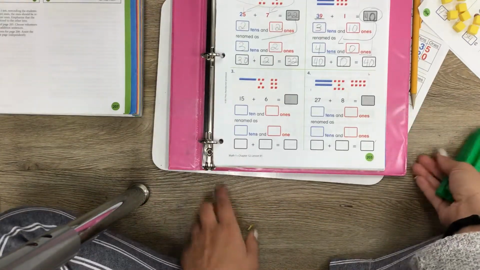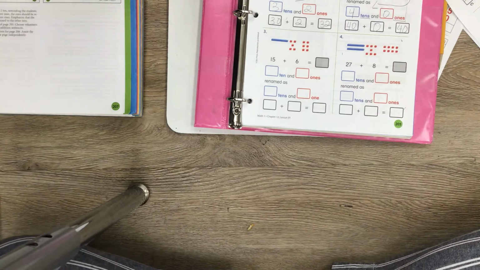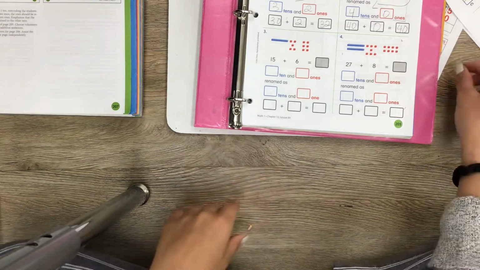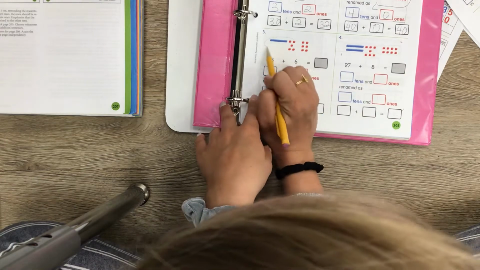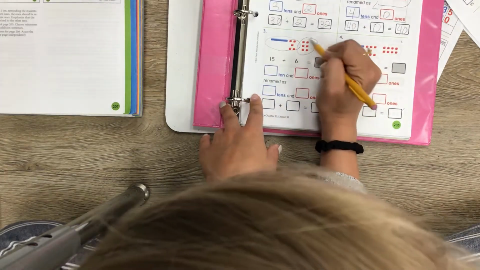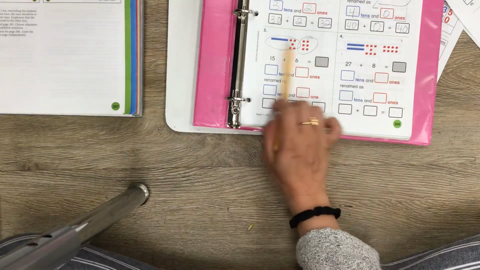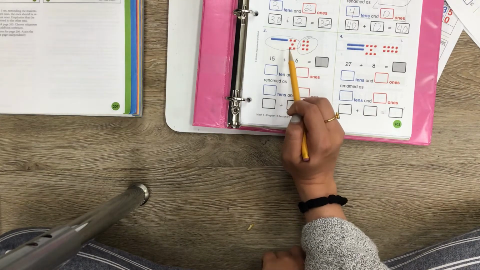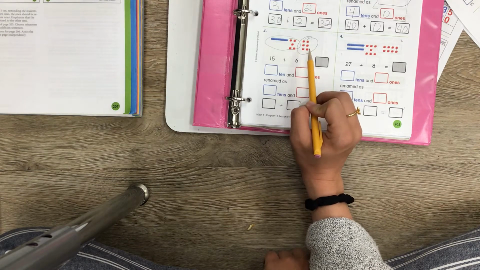Okay, number 3. Okay, they want us to do the same thing. So what is 15 plus 6? So right now, we have 15, and then we have 6, okay? So they gave us 15, and they gave us 6, right? So let's just count all this up so we can get our answer for the first box. 10, 11, 12, 13, 14, 15, 16, 17, 18, 19, 20, 21.